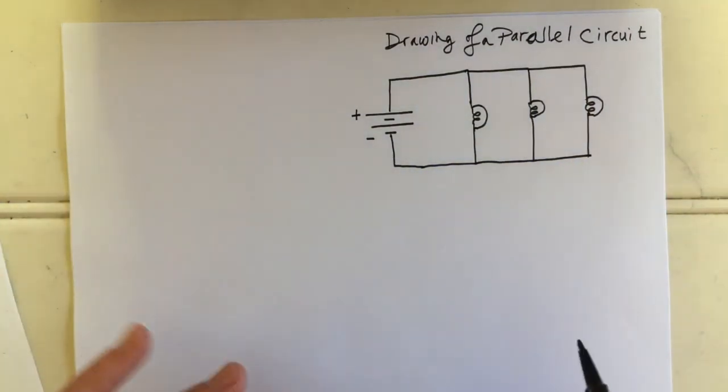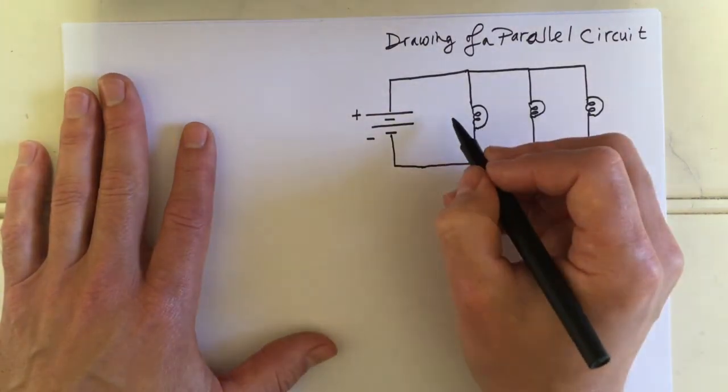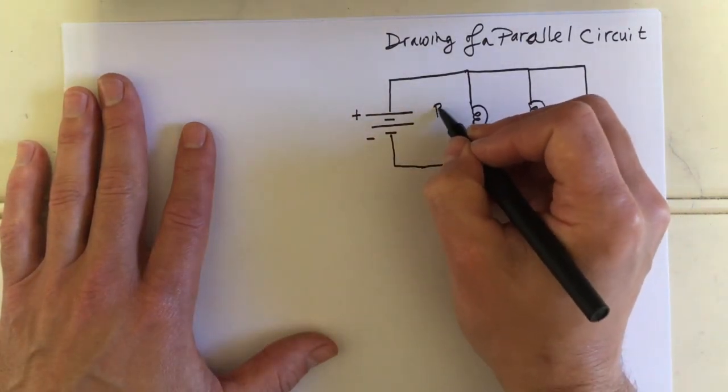All right, let's go ahead and call these, we'll say this is R1.